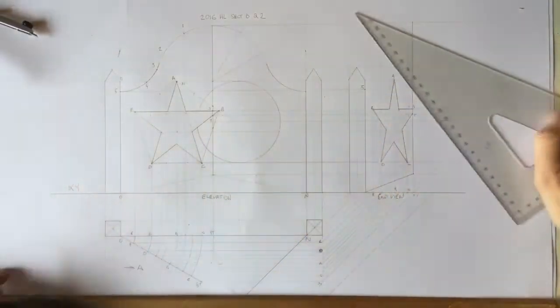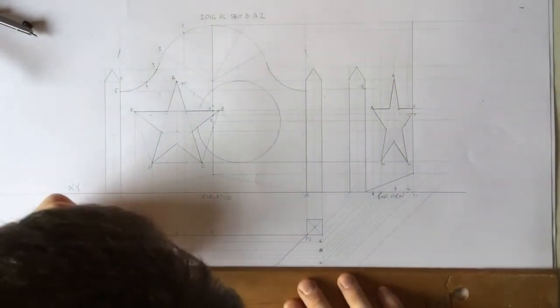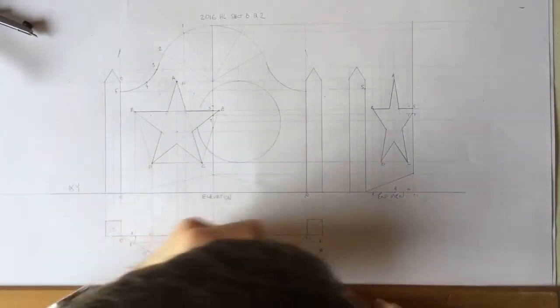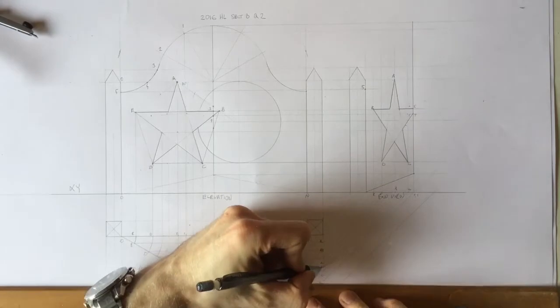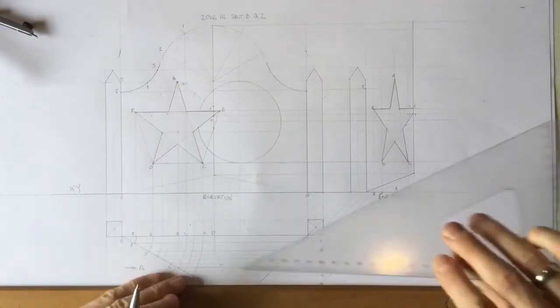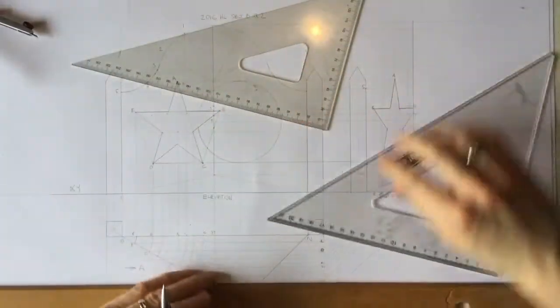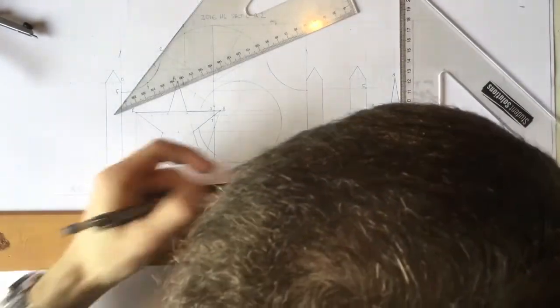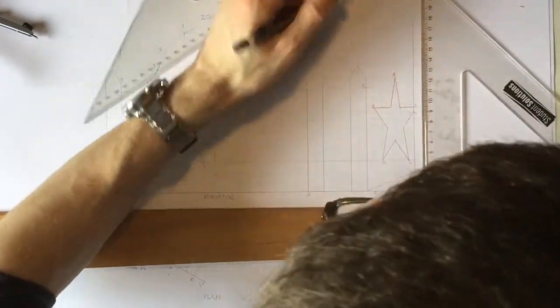So that was there. This gets brought across here. So this was 1 in here, and then this is 1 in here, and 1 here. Okay, and bring it up at 45. Up. And that's where you hit 1.